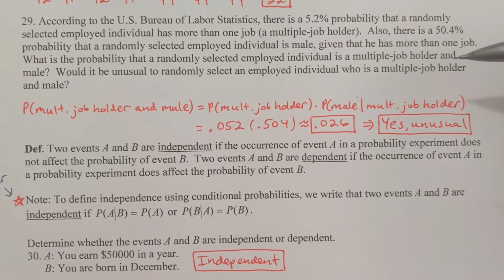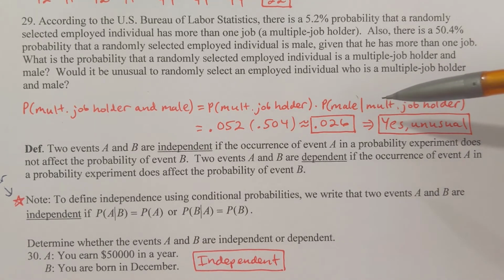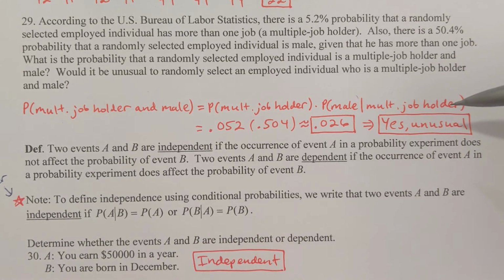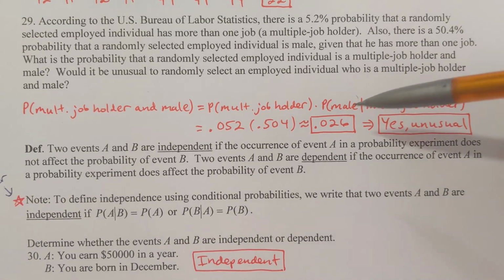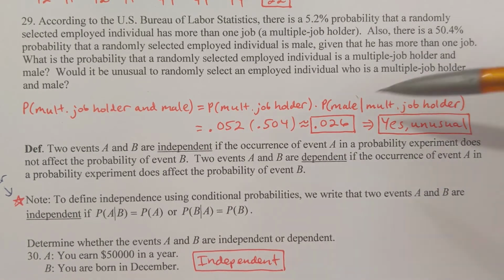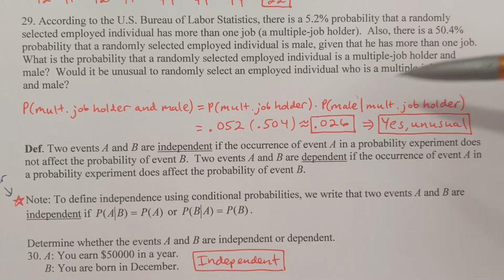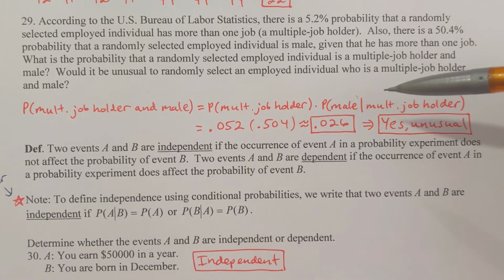A conditional probability means that your sample space is reduced in size. We'll look at that a bit later. But it is very important that I say the words "given multiple job holder." I'm not told the probability of selecting a male in the group, so that would be wrong.